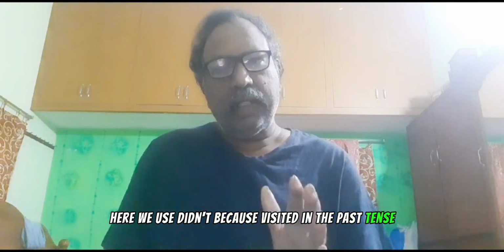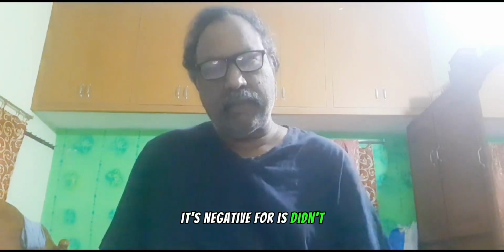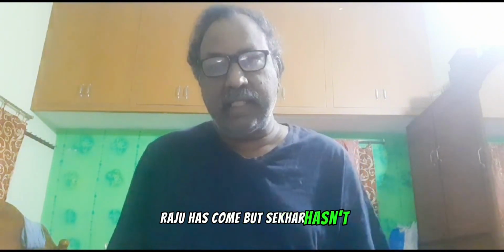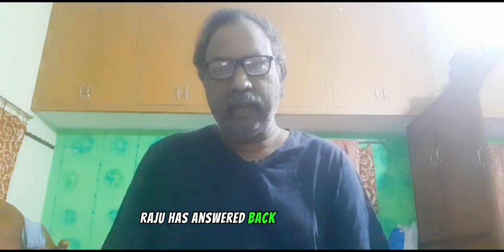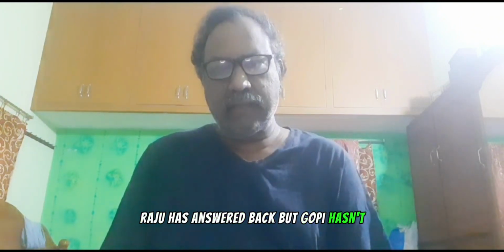Here we use didn't because visited is the past tense, and its negative form is didn't. Similarly, "Razu has come, but Shankar hasn't." "Razu has answered well, but Gopi hasn't."